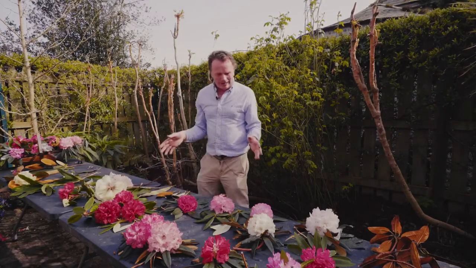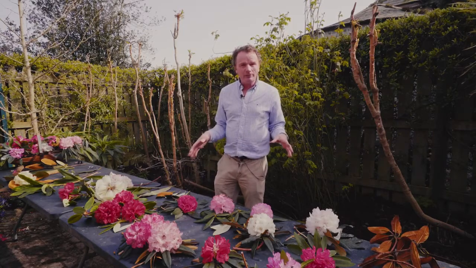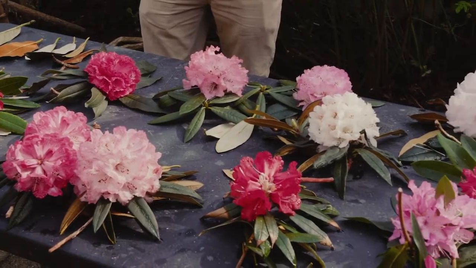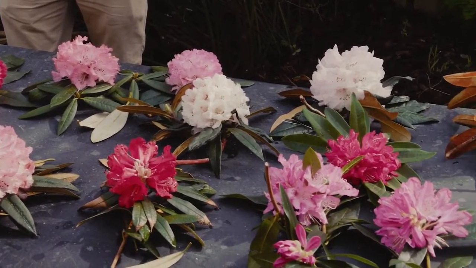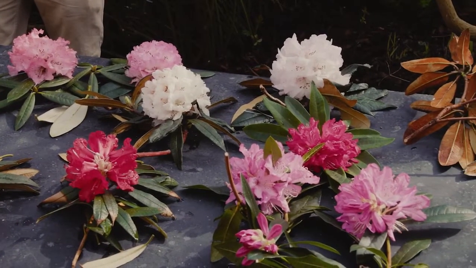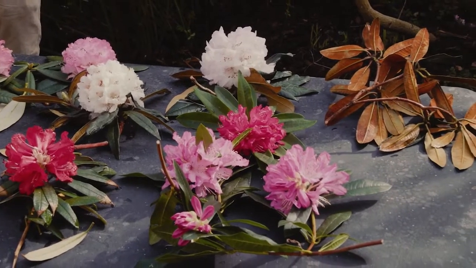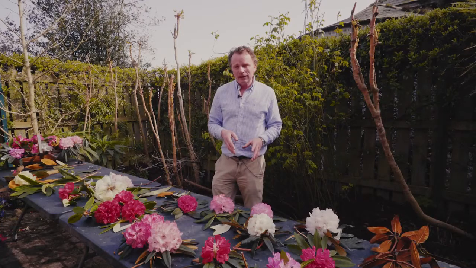So on this table, what I've done is I've just put together one representative group of Rhododendron arboreum and its hybrids. So just to explain that, Rhododendron arboreum, for starters, it's the national flower of Nepal. It covers entire hillsides, not just in Nepal. There's a huge range from Afghanistan right across onto the borders of Western China. And because it's got that enormous distribution, it's very variable.